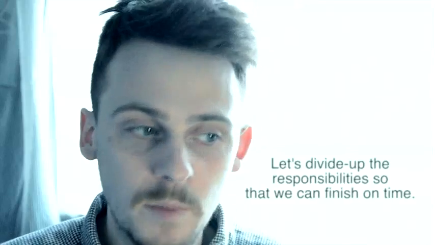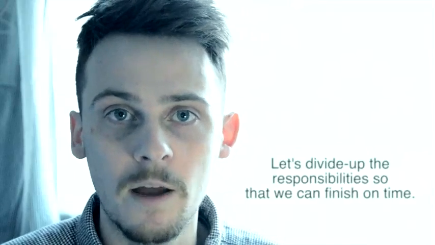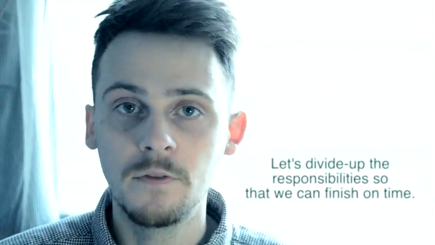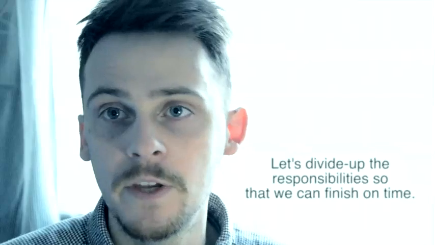So here are some examples. Let's divide up the responsibilities so that we can finish on time. So maybe I'm the leader of a group, and we need to do something quickly. And I say to my team, let's divide up the responsibilities. That means you do something, you do something, you do something. Everybody does a part. We divide it up. So you're doing division, but you're doing it with responsibilities, not with numbers. Let's divide up. So divide up means to break into different parts. Okay? To break into different parts.